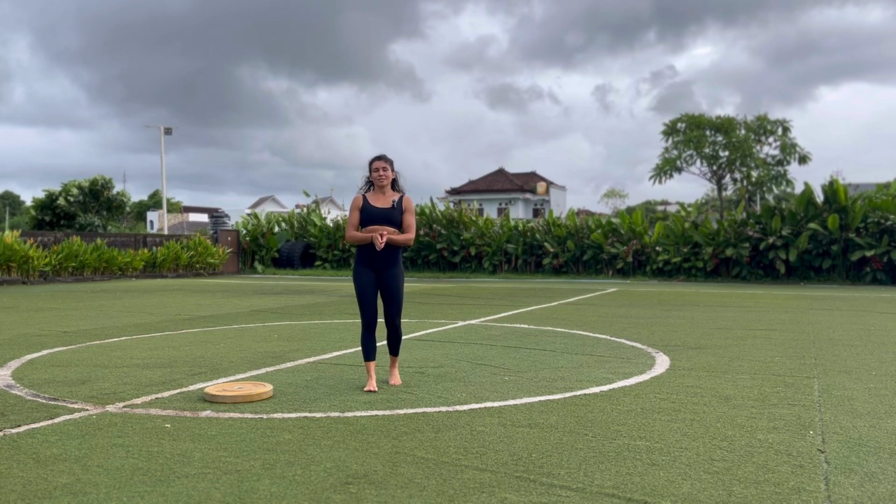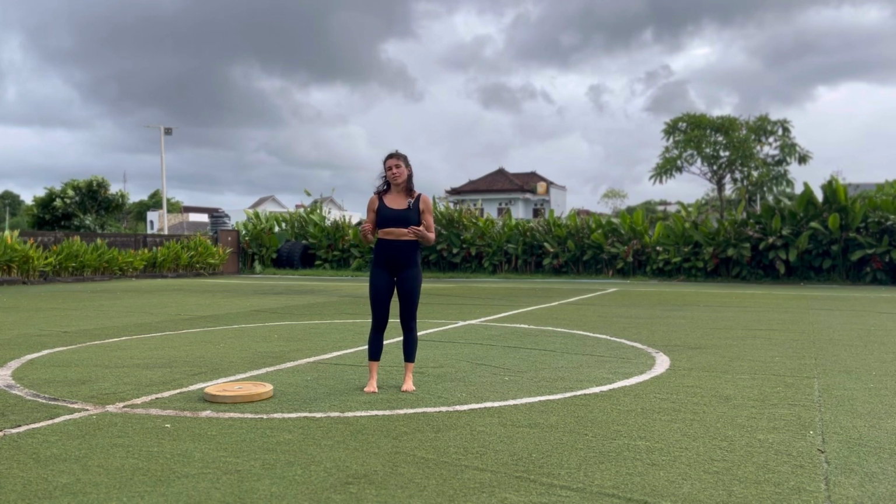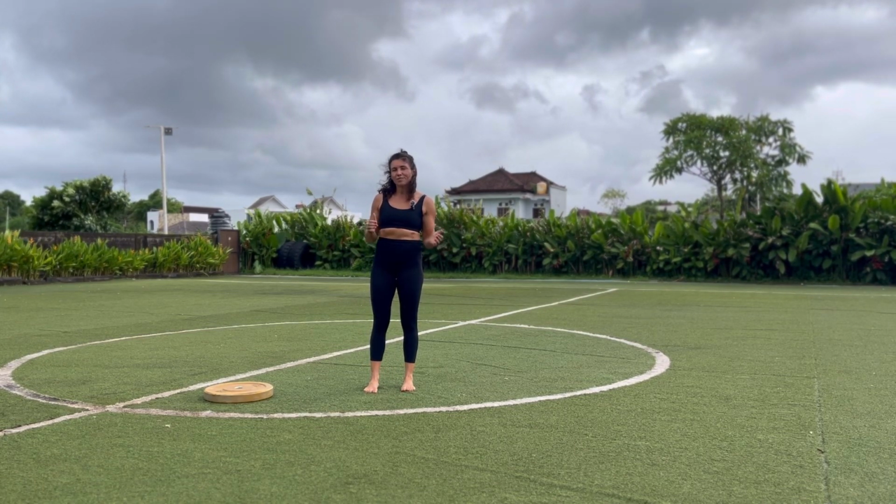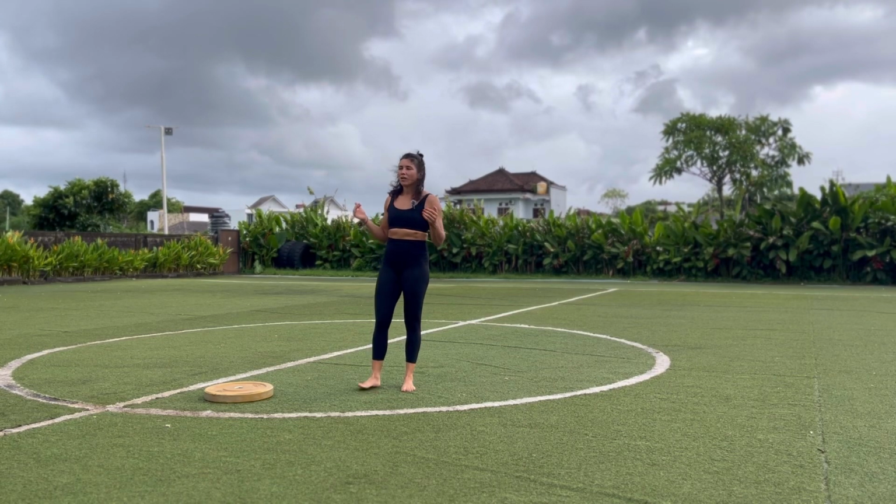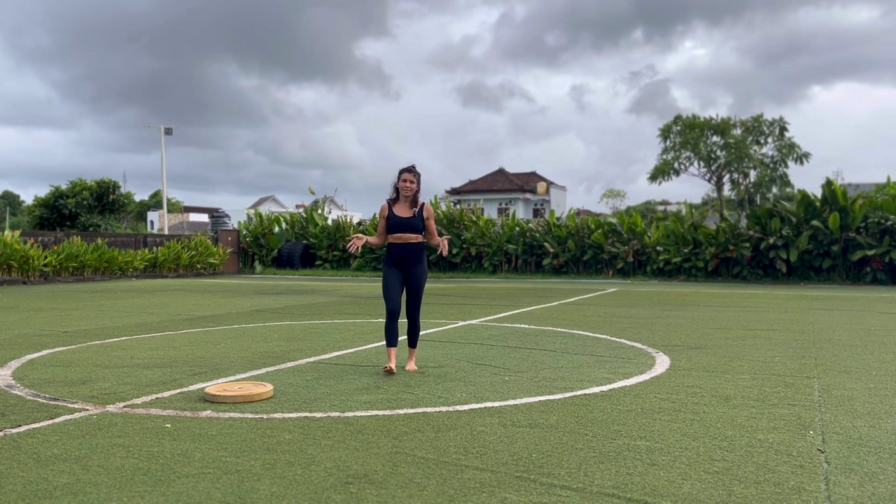I would like to discuss today how I choose exercises for different types of students, on the example of the pancake exercise.